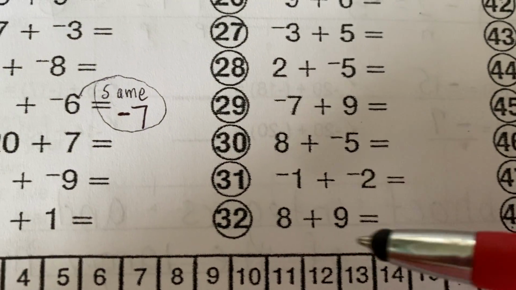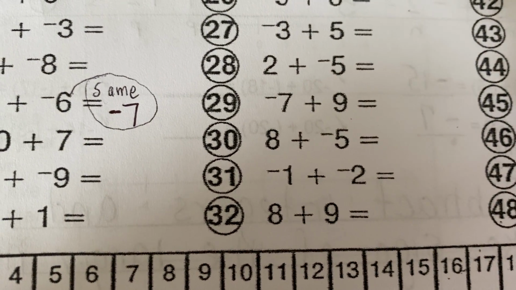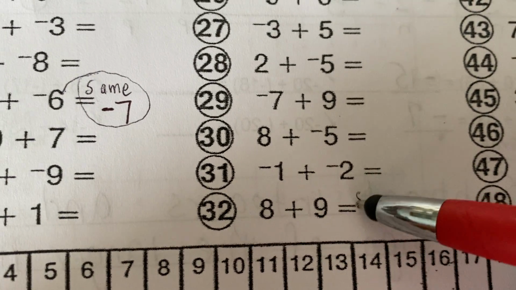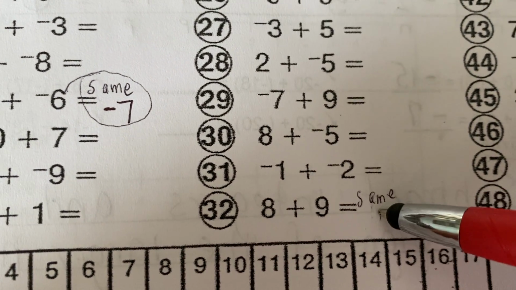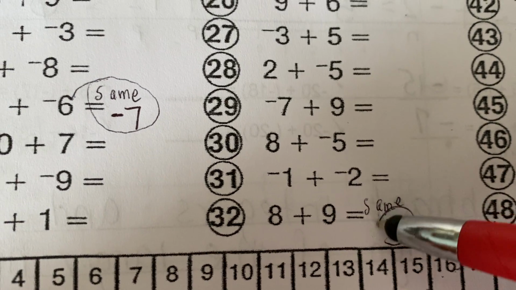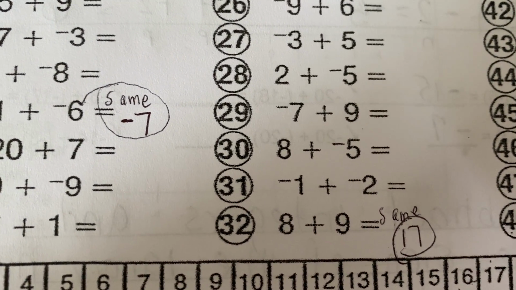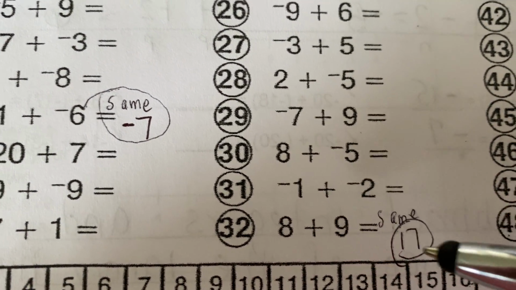And let's look at this one. 8 plus 9, this is basic math. Okay, they're both positive. They're the same. Okay, 8 plus 9 is 17. You can even circle your answer. Okay, so just take your time. Like this one is the same.